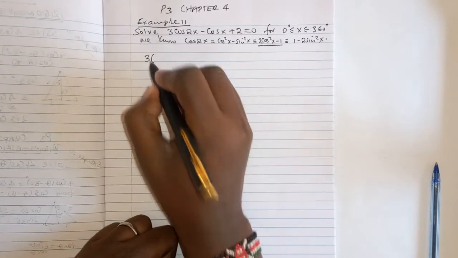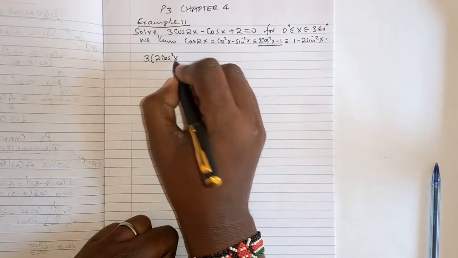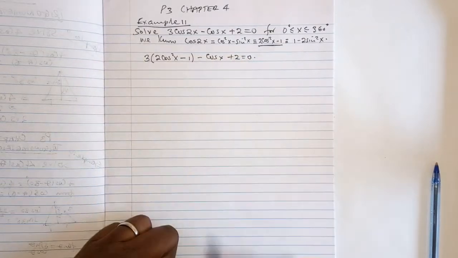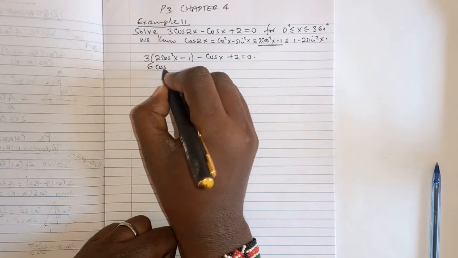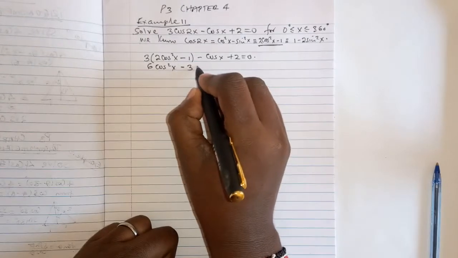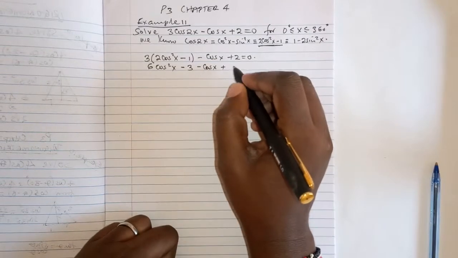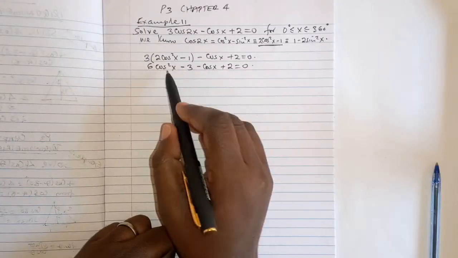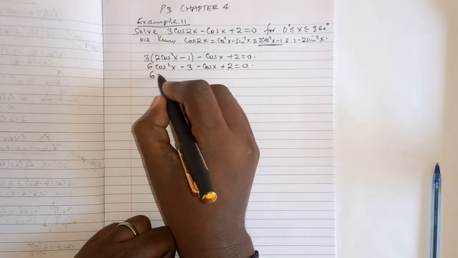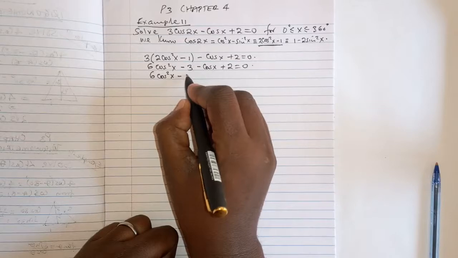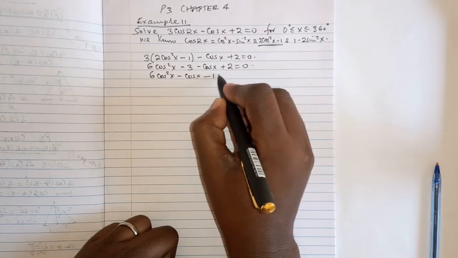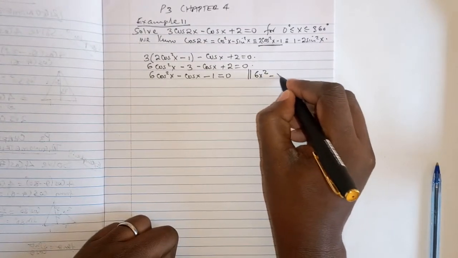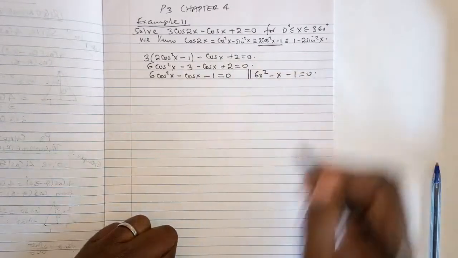So 3 open bracket 2 cosine squared of x minus 1 minus the cosine of x plus 2 gives us 0. This is going to be 6 cosine squared of x minus 3 minus the cos of x plus 2 equals 0. If we collect the like terms, we're going to have 6 cosine squared of x minus the cos of x minus 1 equals 0. And this is just in line with 6x squared minus x minus 1 equals 0.